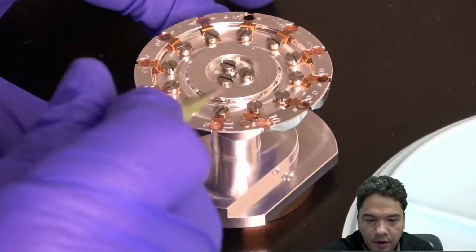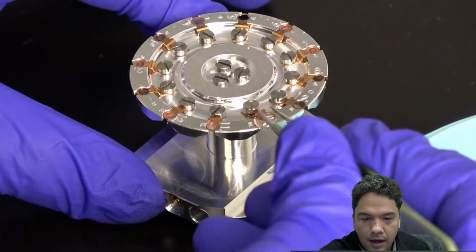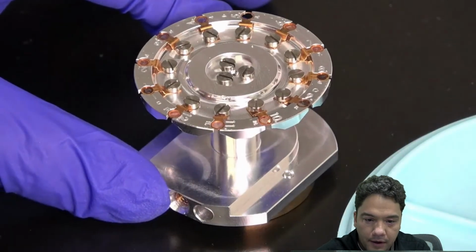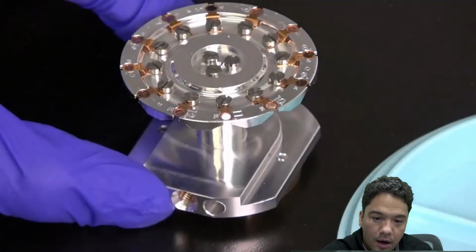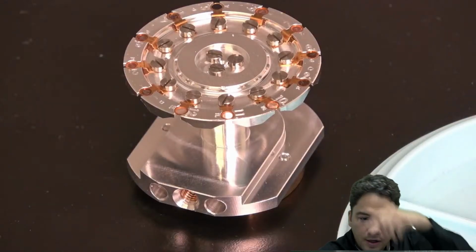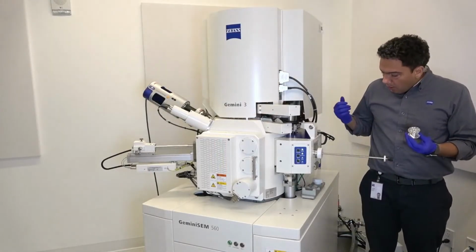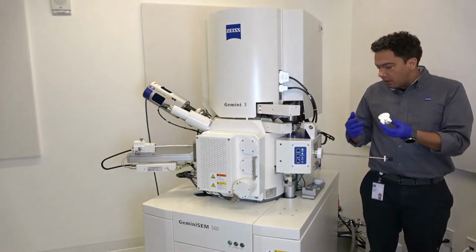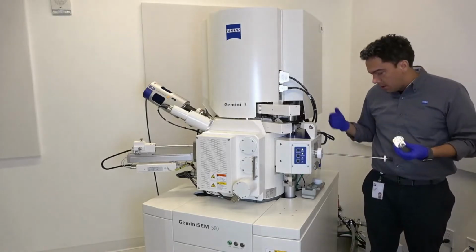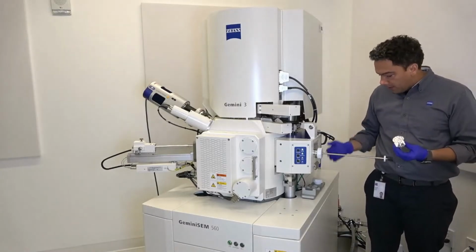Here I am putting the grids in the proper slot. After you load the grid, you can put on the proper piece to make sure that your grid doesn't blow away. After this, we are going to introduce our carousel into our airlock. To do that, we only push the vent button. Then this little chamber called the airlock will be vented.